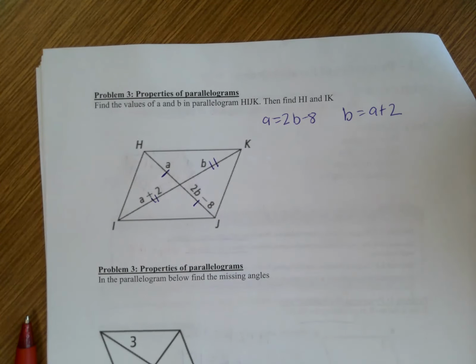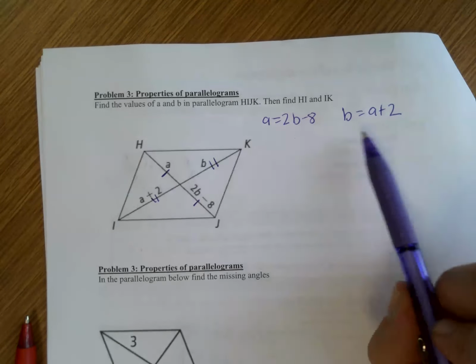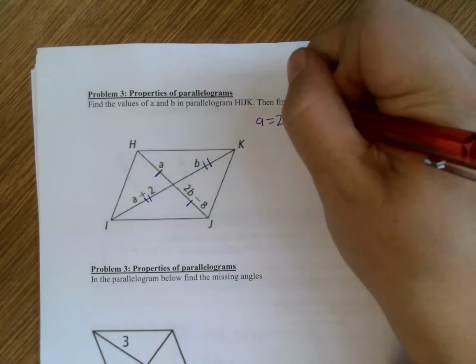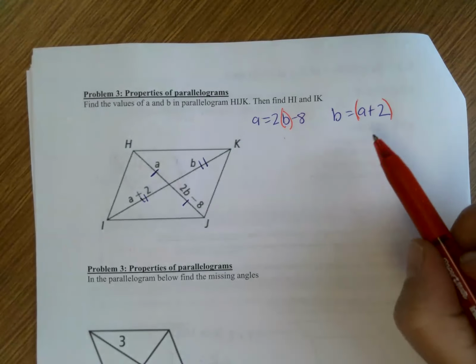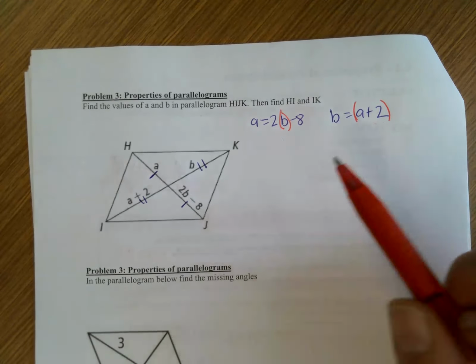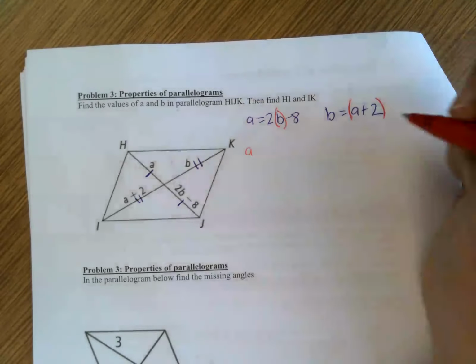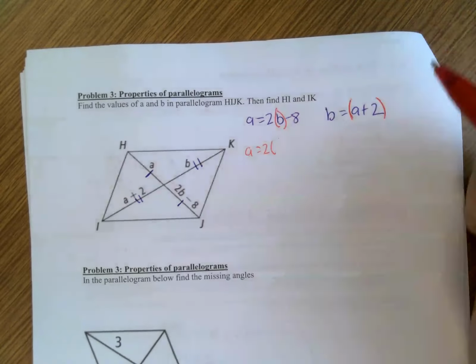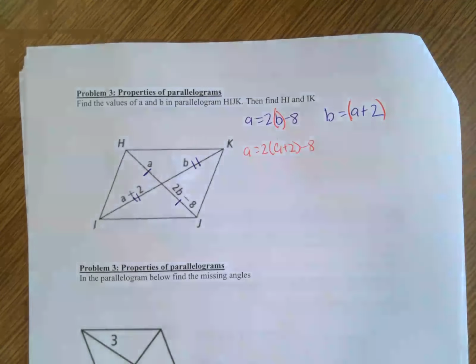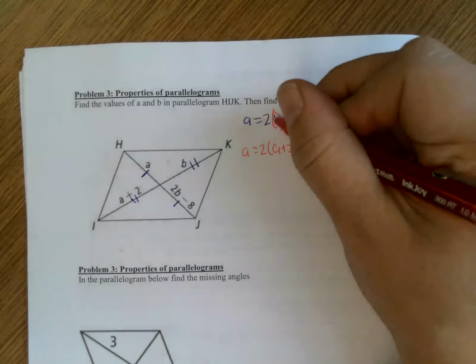Now, we've done problems like this before. Both of these equations have a and b. So what I'll have to do is plug this into this equation for b, because b is equal to this. This a and b has to be the same thing because it's the same problem. So instead of writing b there, I'm going to have 2 times what b is equal to, a plus 2, and then minus 8. So I'm plugging this in for b.